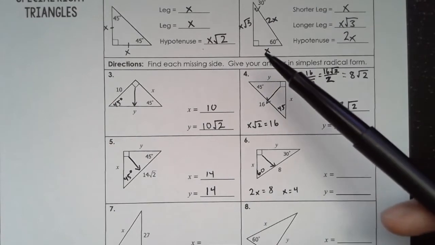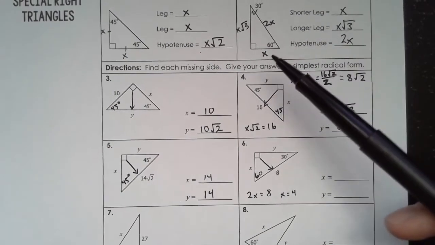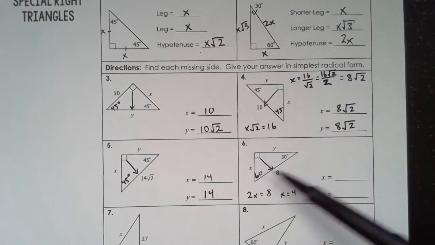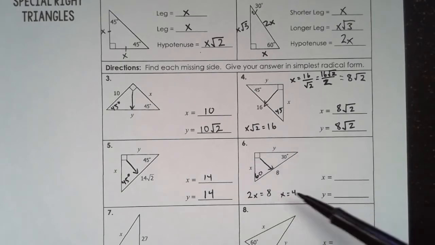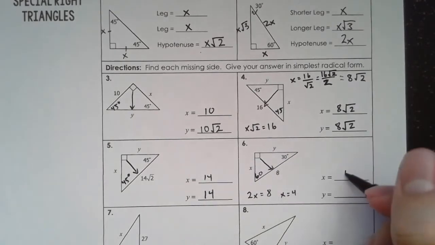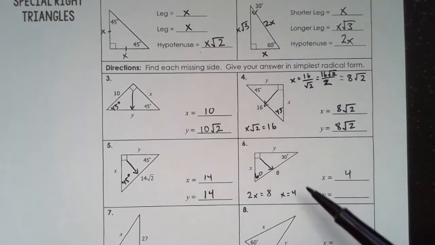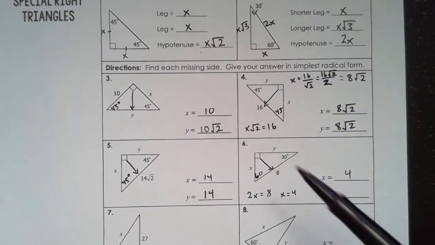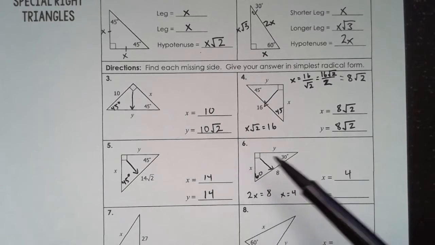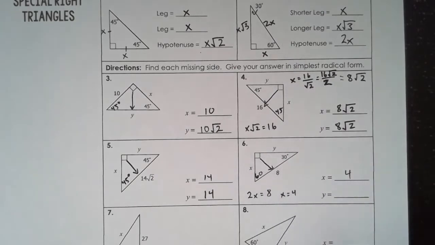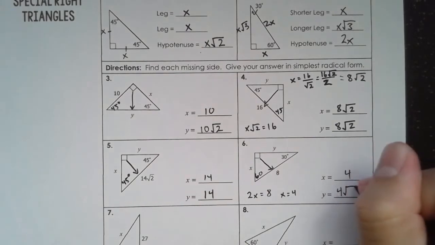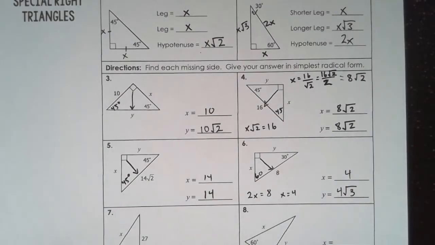X would be the shortest leg, the smaller one. So in this case, just using the picture, my x is 4. And that would make sense because my hypotenuse is 2x, and 2 times 4 is 8, what's given. So then the longer leg would be x square root of 3, so 4 square root of 3.